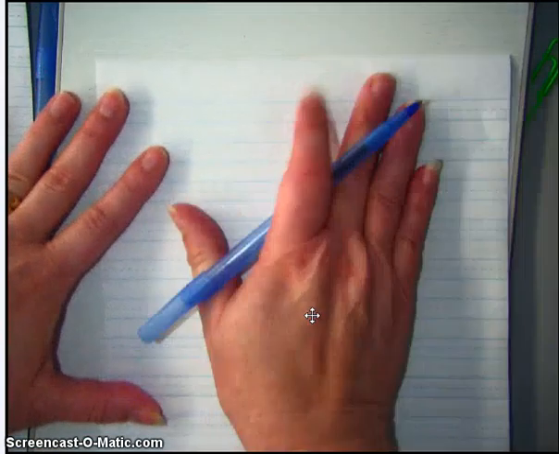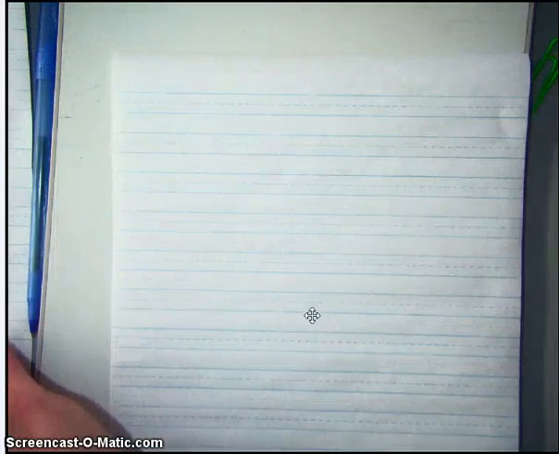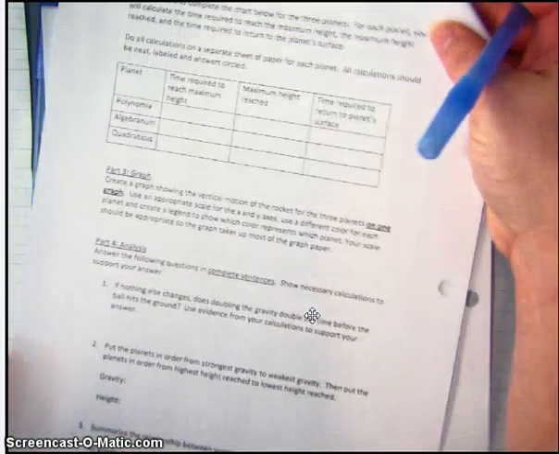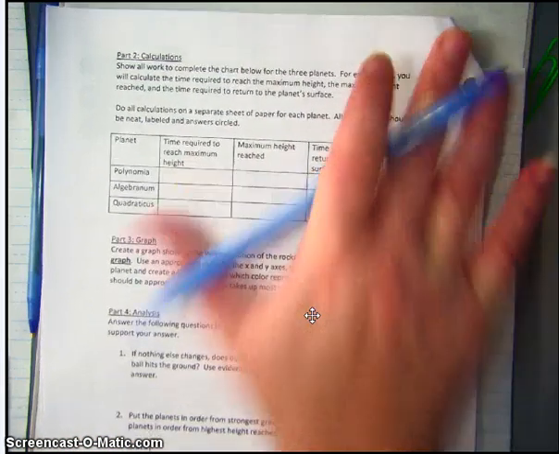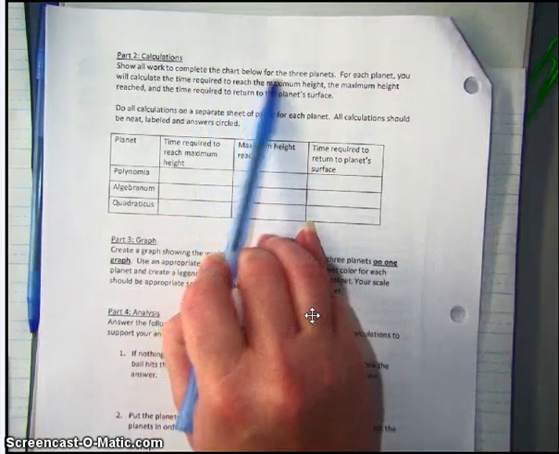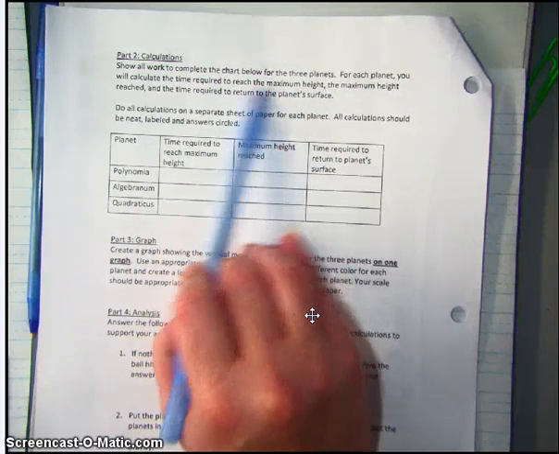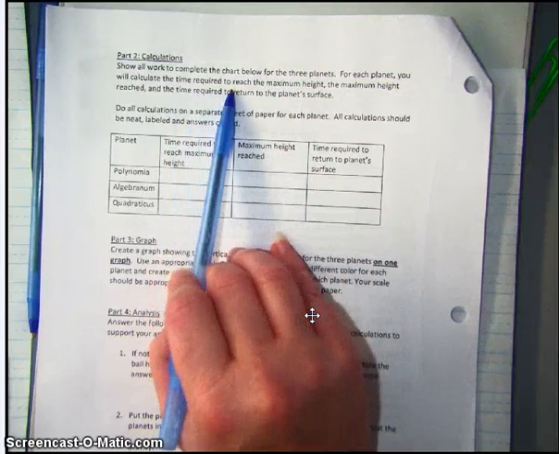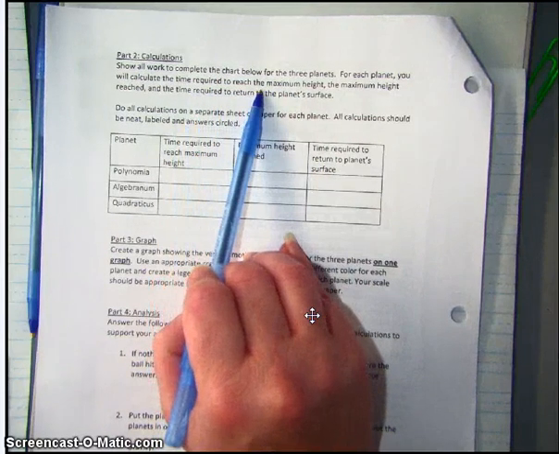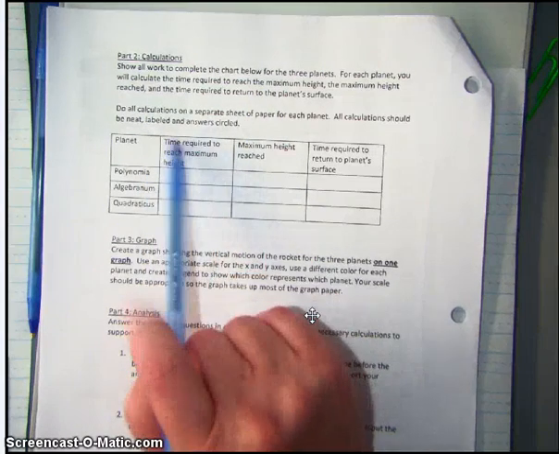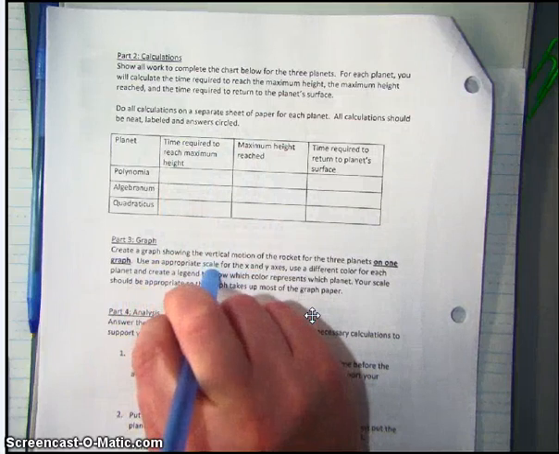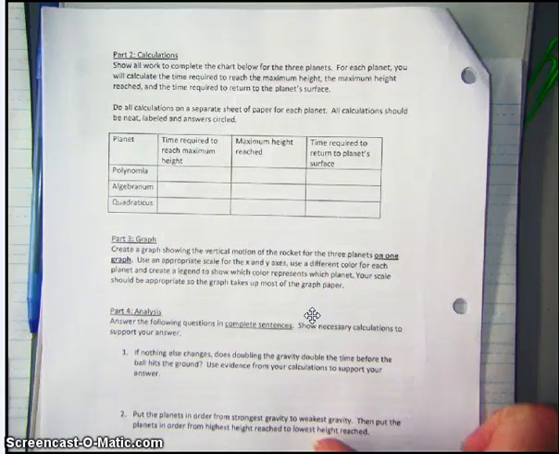All right, so let me just flip over to the other page so you know what I'm trying to do. And I'll read that to you too. For part 2, show all work to complete the chart below for the 3 planets. For each planet, you will calculate the time required to reach the maximum height reached, and the time required to return to the planet's surface. Do all your calculations on a separate sheet of paper for each planet. All calculations should be neat, labeled, and answers circled.